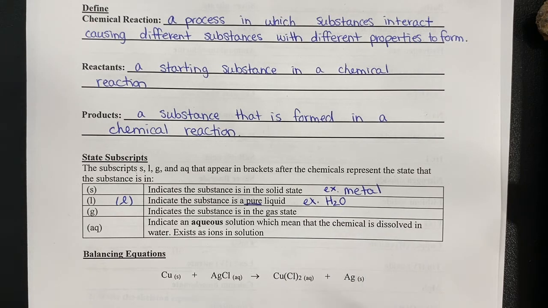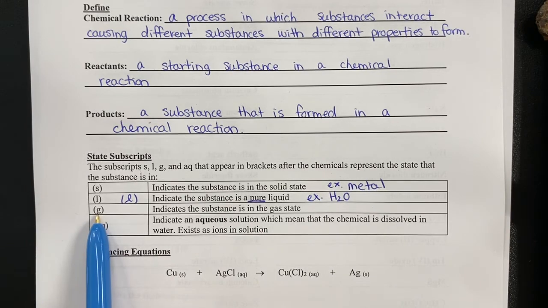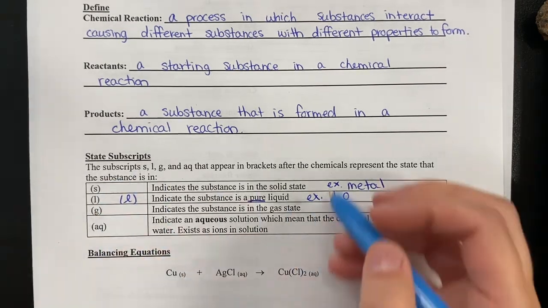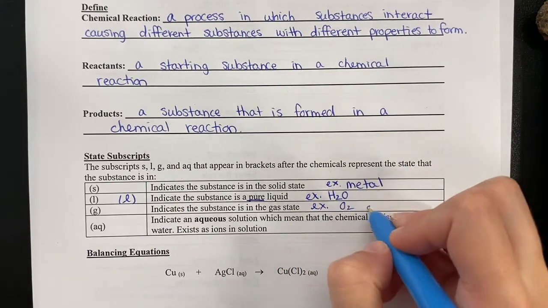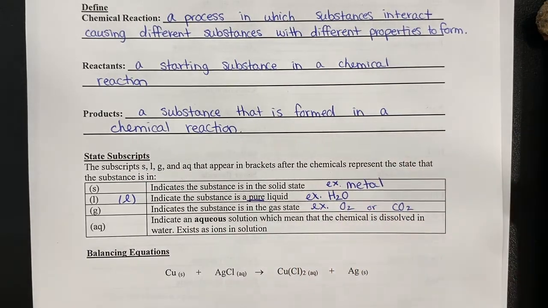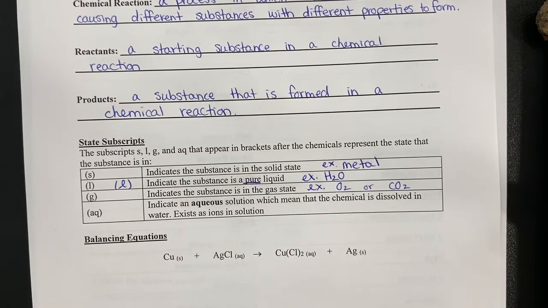Something like ethanol, which is drinking alcohol, is a pure liquid as well, but water is the main one that you'll be using in this course. g is for a gas, something that's in the gas state. Some examples would be oxygen gas, O2, or carbon dioxide gas, CO2. Those are a couple of common examples you probably have heard of before.